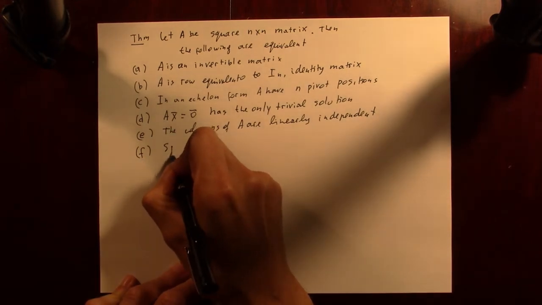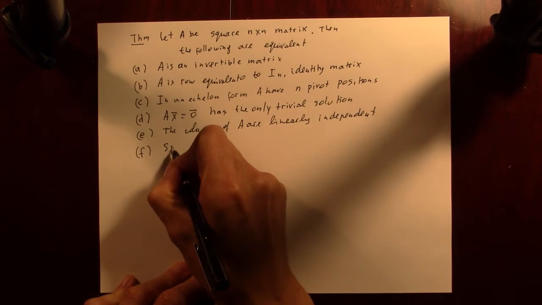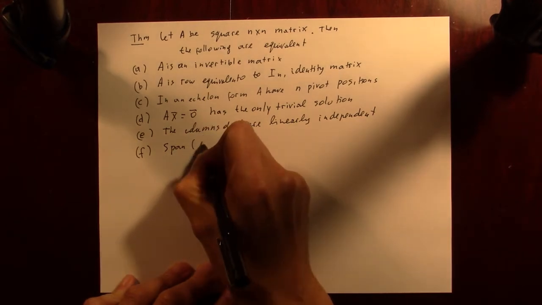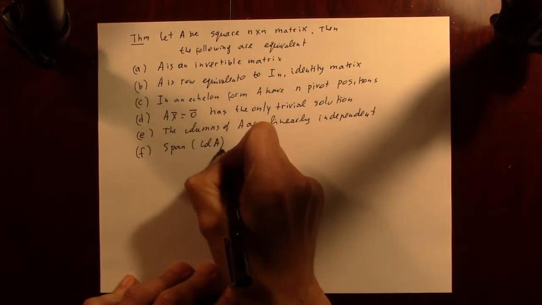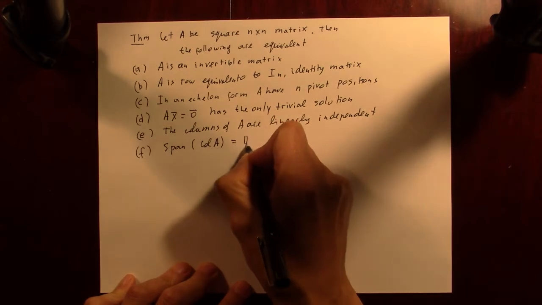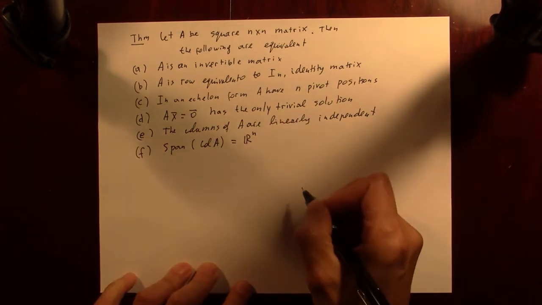If we span the columns of A, we're going to get the whole space R^n.